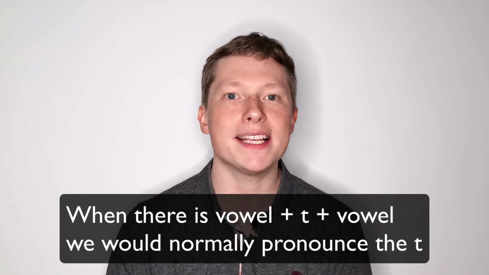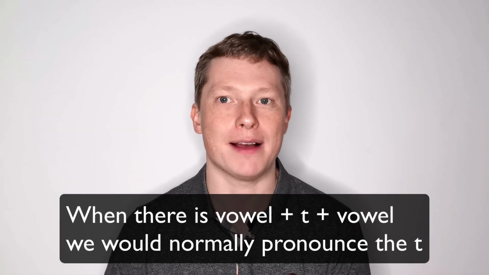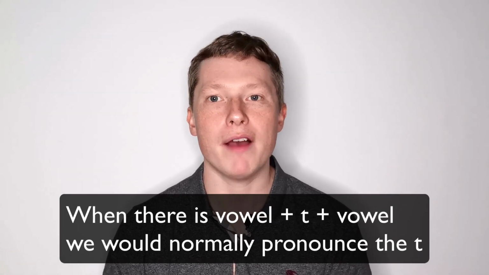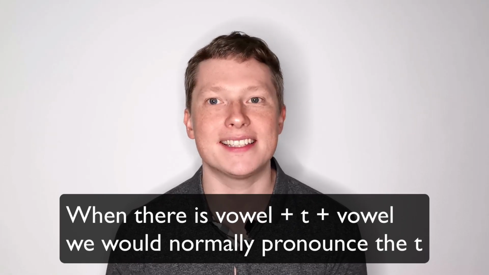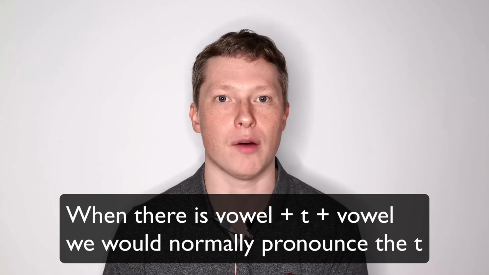Okay, lastly, when there is a vowel both before and after the t sound, we would normally pronounce the t. However, in some British accents and in some informal speech in the UK, some people will also use a glottal stop here. Let me give you an example. Britain. Here there is a vowel sound before and after the t. So in standard English we should say "Britain," but some people might say "Bri'ain" in certain parts of the UK, in certain accents and in more informal English.